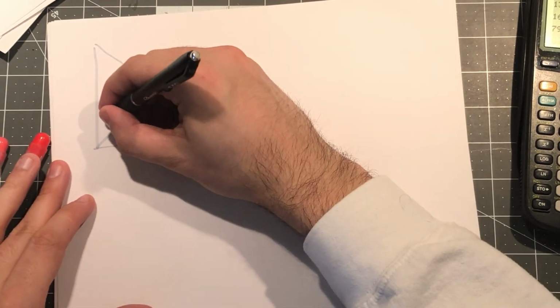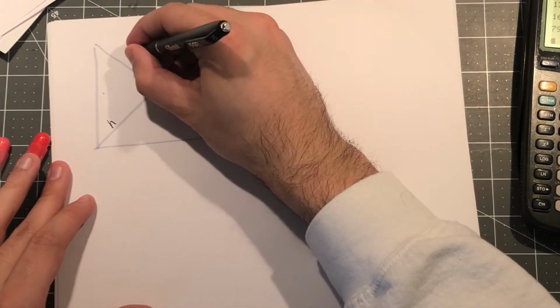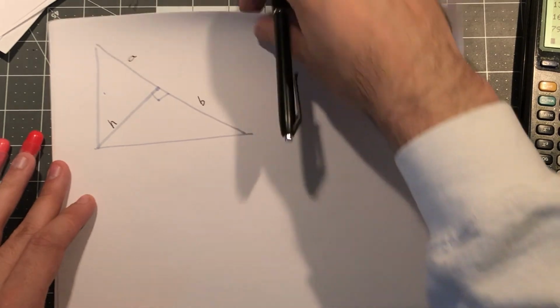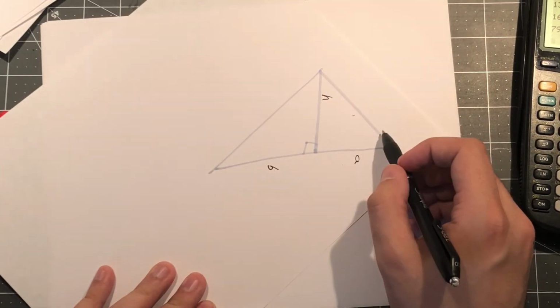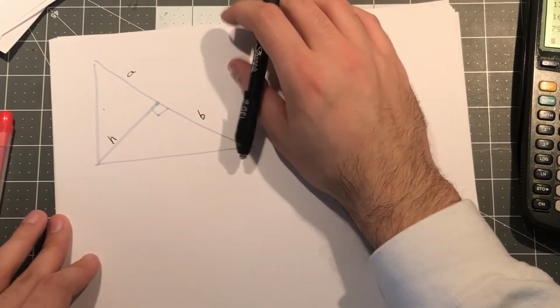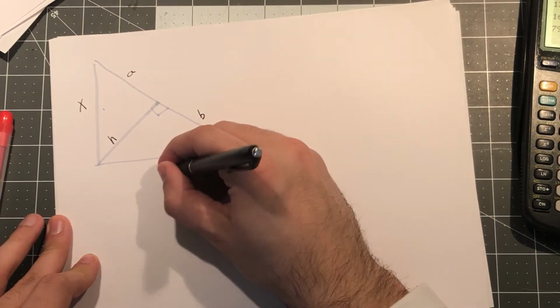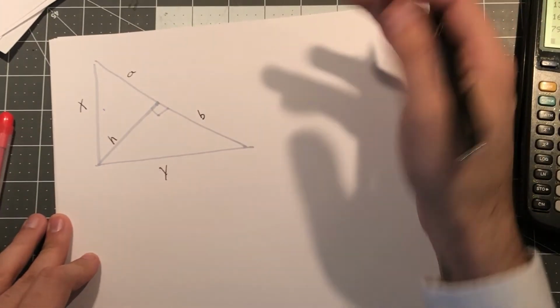Often you'll see the altitude as h. That's because if you were to spin this around, it's also the height of this triangle. So it's also the height of the triangle. So sometimes you'll see it as h, x, and y. So let's do a whole nother example.